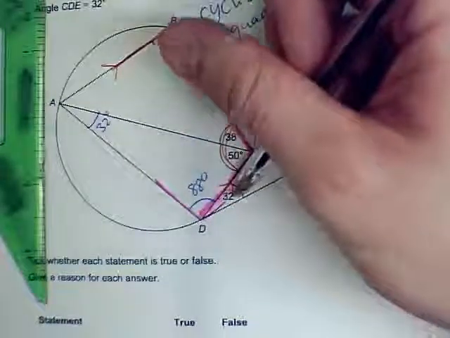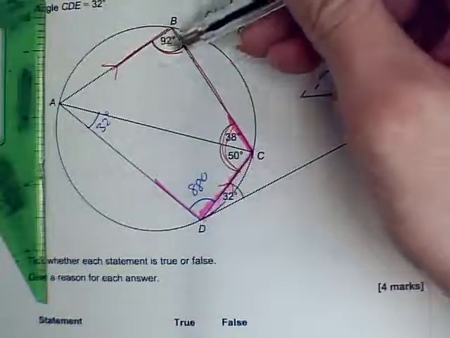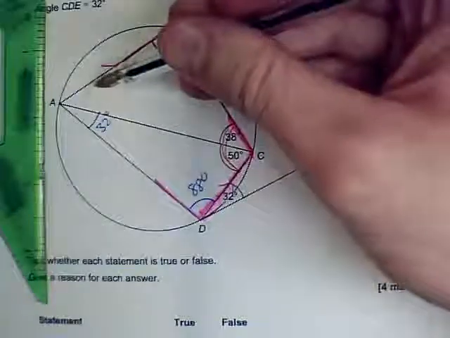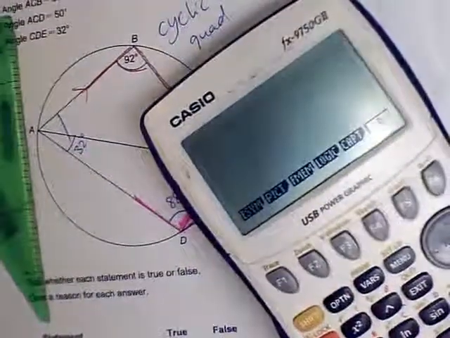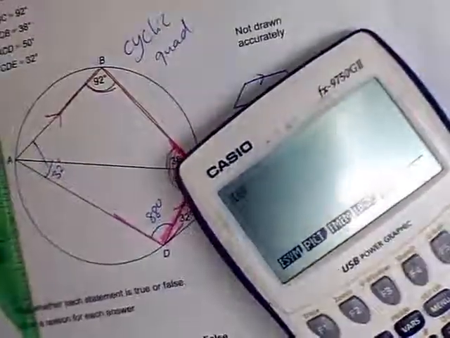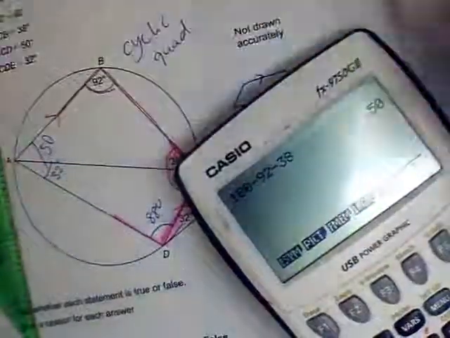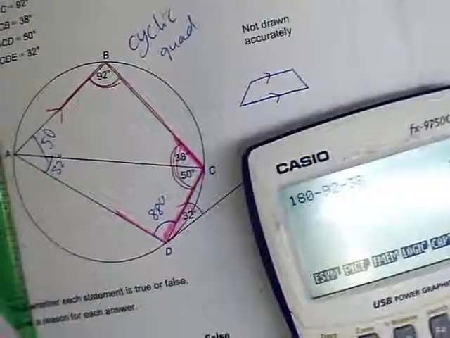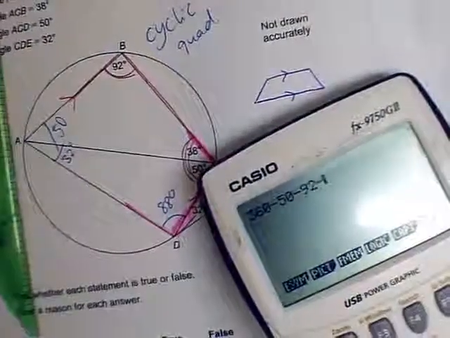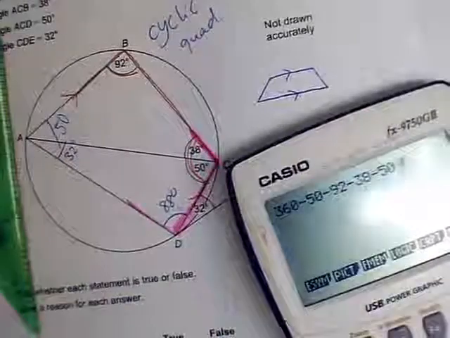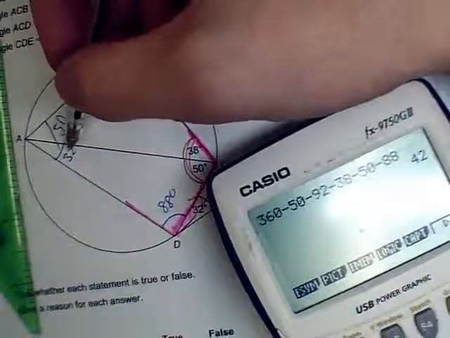So if we have a look here, does this work? We've got two angles here, and we're trying to find this angle here. Using 180 minus the 92 and 38 tells me that this angle here is 50. And because it's a quadrilateral, I know that it has to add up to 360. So 360 minus the 50, which I know is right, minus the 92, which I know is right, minus the 38 and the 50, minus the 88, which I know is right, means that this leftover angle is actually 42.